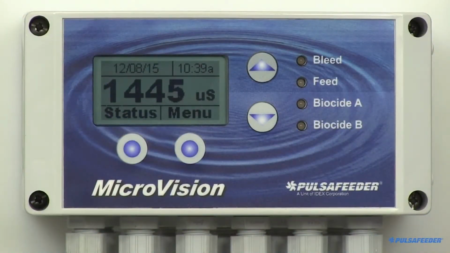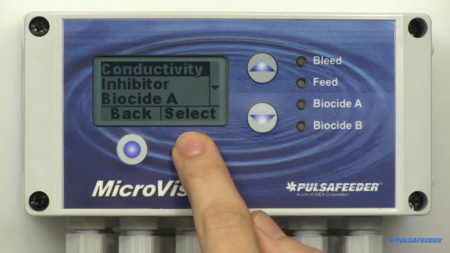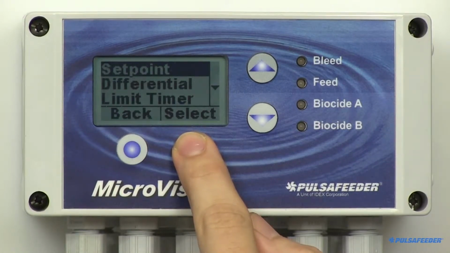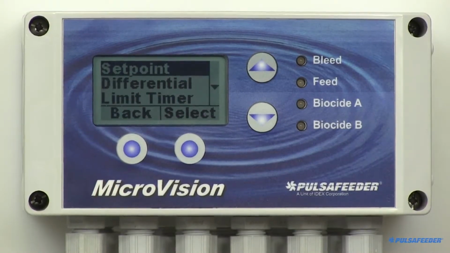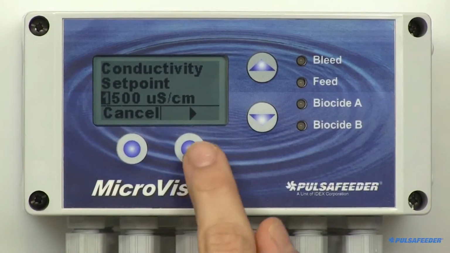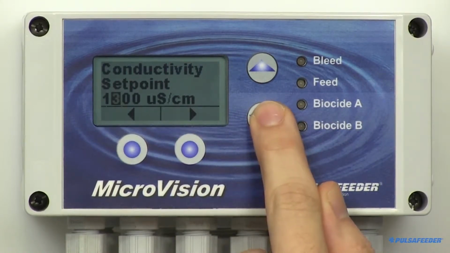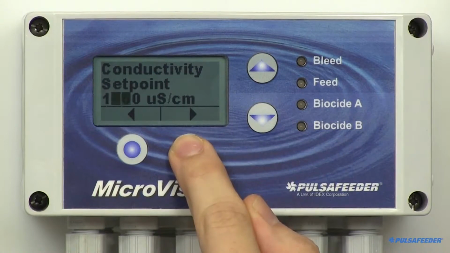From the home screen, press the menu button and arrow down to Settings and select. Conductivity is already highlighted, so press Select. The Conductivity menu allows you to enter your set point, differential, calibrate the probe, set alarm values, and 4 to 20 milliamp output parameters. The set point is highlighted, so go ahead and select it. This is the conductivity value where a bleed function will begin. Use the up and down arrows to enter your set point value, then press the arrow button to change places, and then press Enter and OK to save the setting.